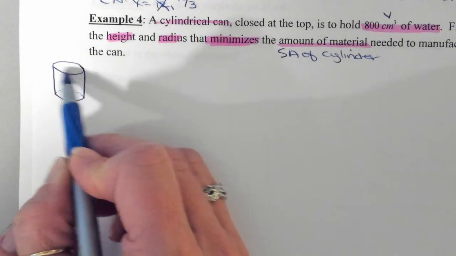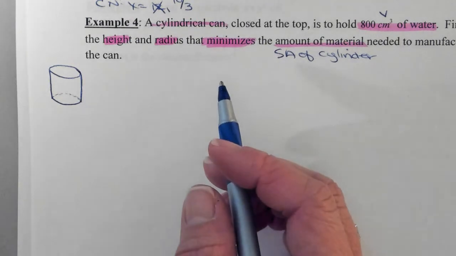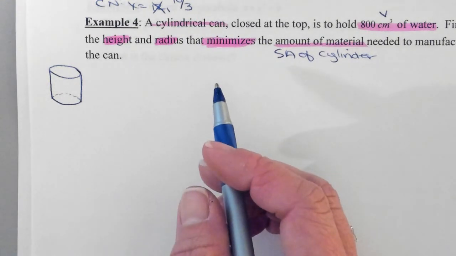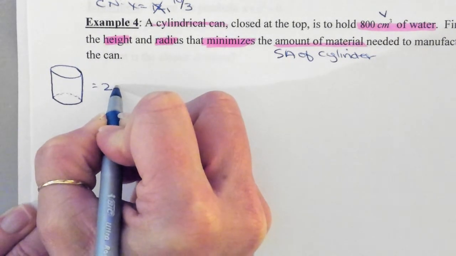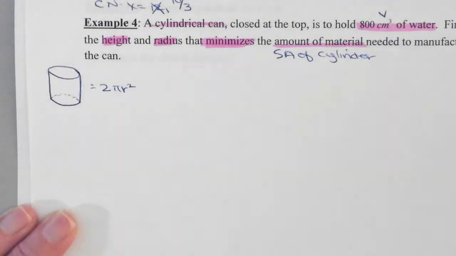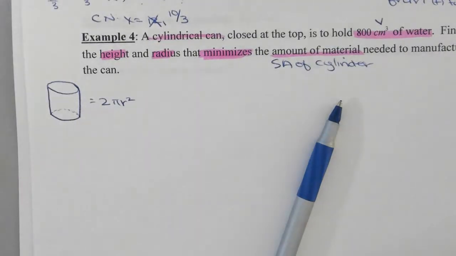How would I figure out the surface area of the top? What am I looking for? The area of a circle. How many circles do I have? Okay, so we have 2 pi r squared, because there's 2 of them, right? Top and bottom. What happens if I were to slice this can?